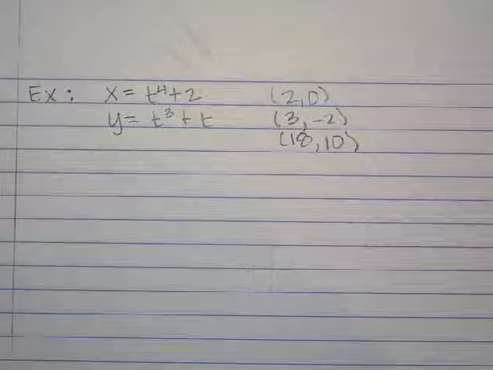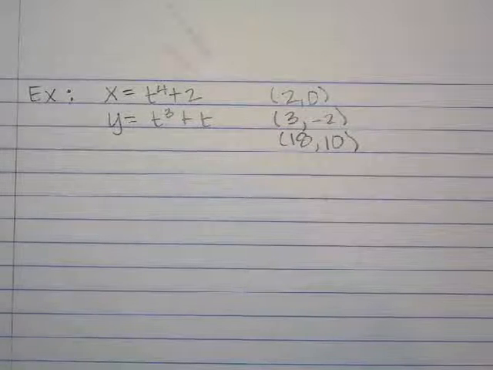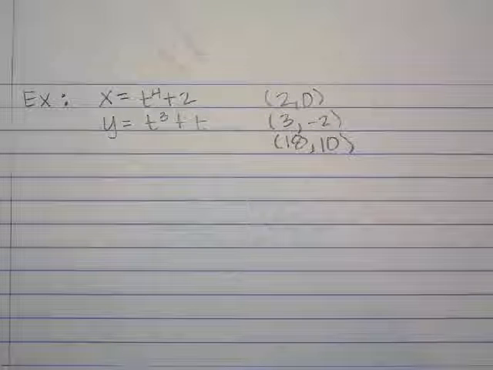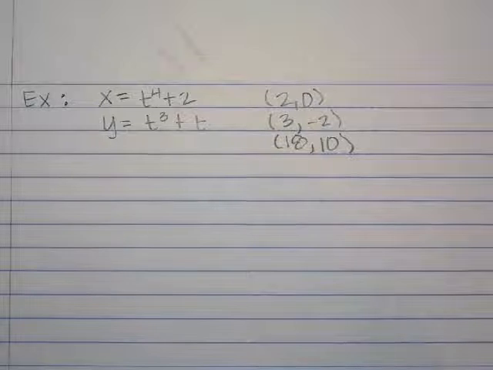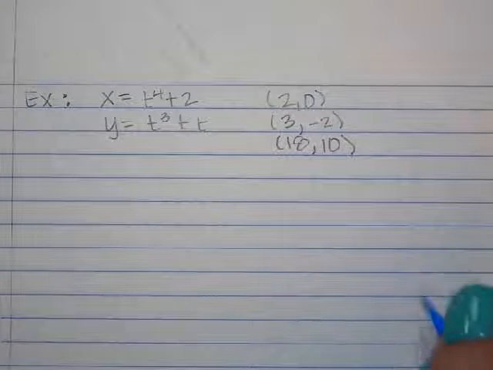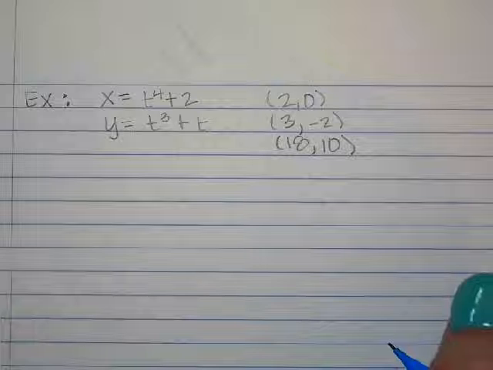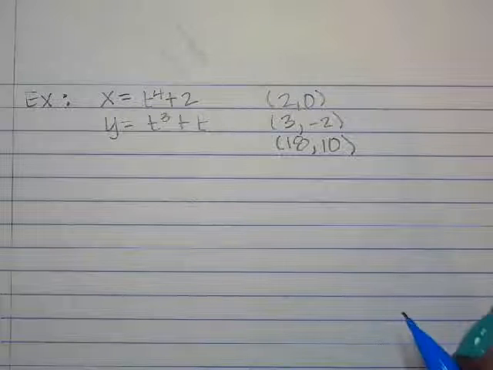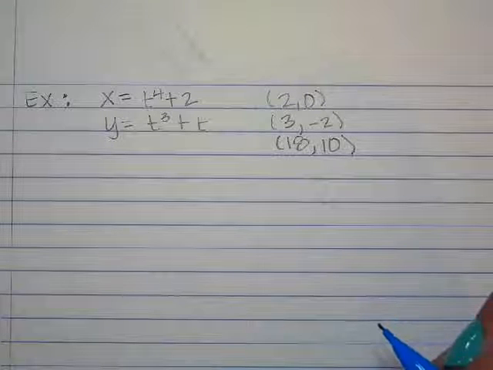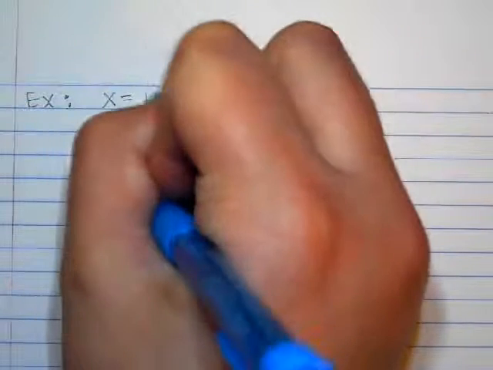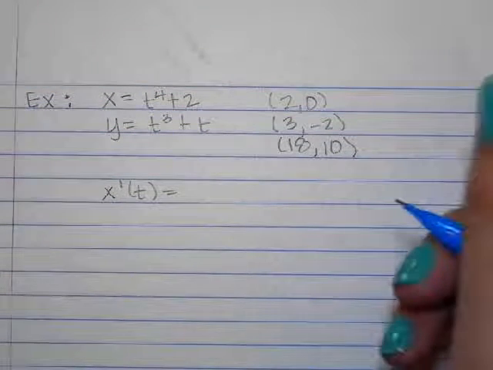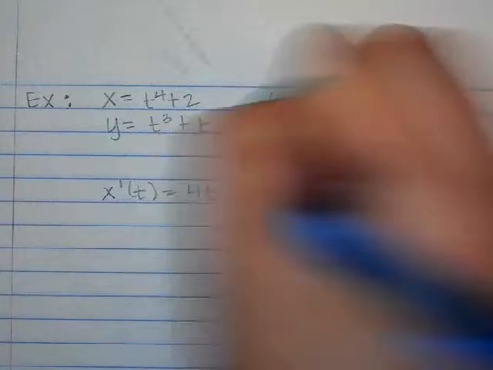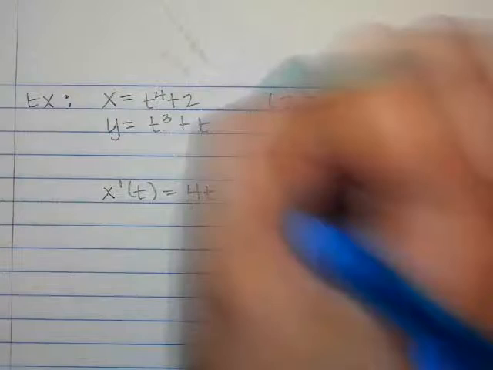Okay. All right, so what do we need to do to find a tangent line at a given point? We need to find the derivatives. So we need to know what dx/dt is, what dy/dt is, so that we can find dy/dx. Do you guys like calling it dx/dt, or do you like calling it x prime? X prime, okay. So I'll say x prime of t, and what would that be? 4t to the third, okay?